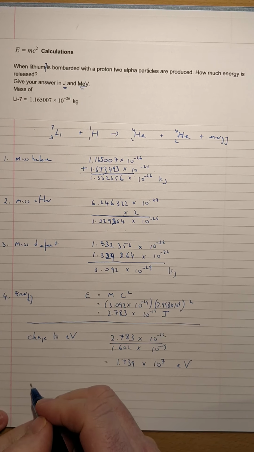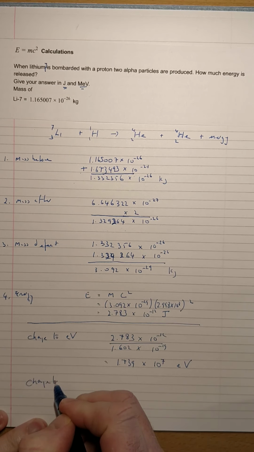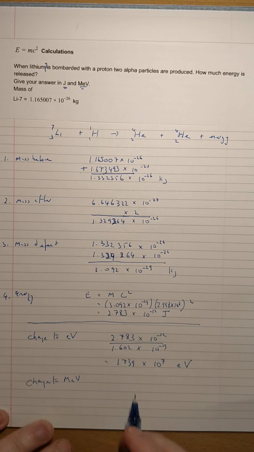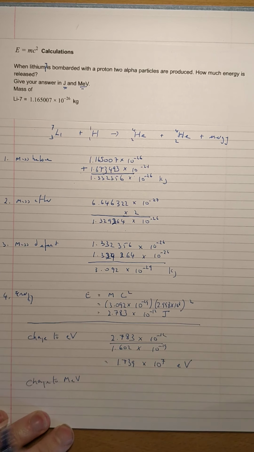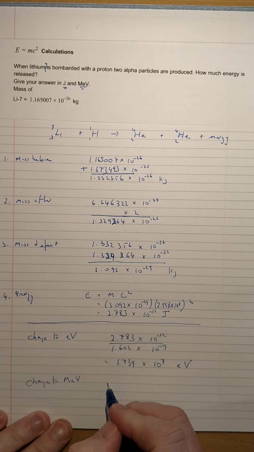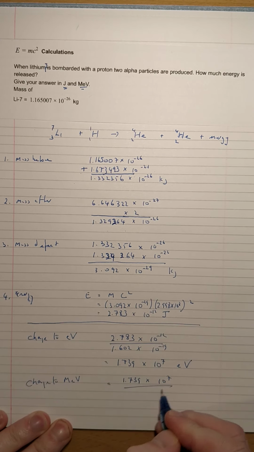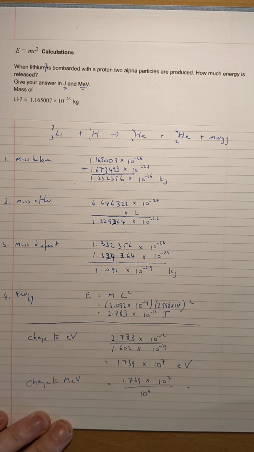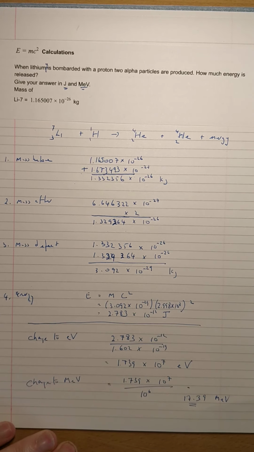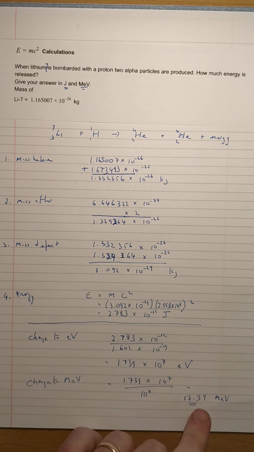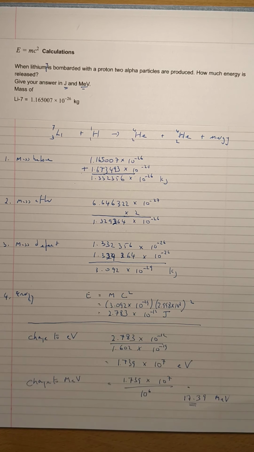Now to change to mega, mega is a million, so you're going to divide by a million to find out how many mega electron volts. Probably the easiest way of doing it is just divide by 10 to the power 6, which is a million. Divide by the mega. And you end up getting an answer of 17.39 mega electron volts. And you see this number is a reasonable number. It makes much more sense and is easier to compare with other values than this 3.092 by 10 to the minus 29.